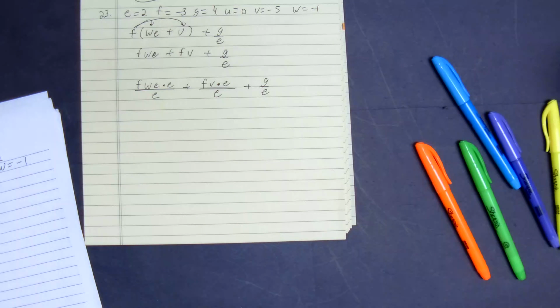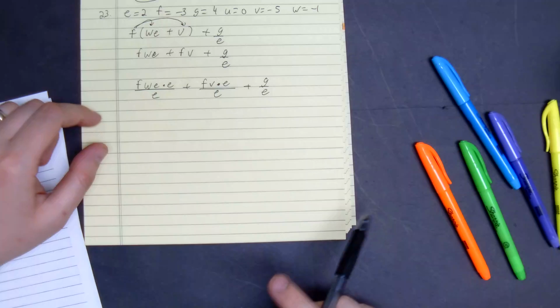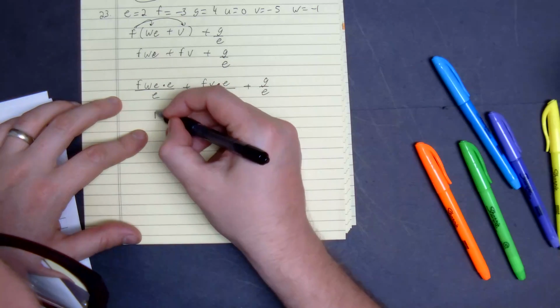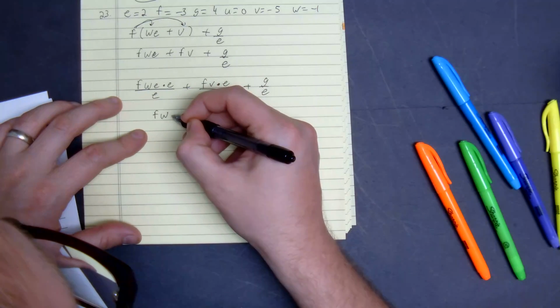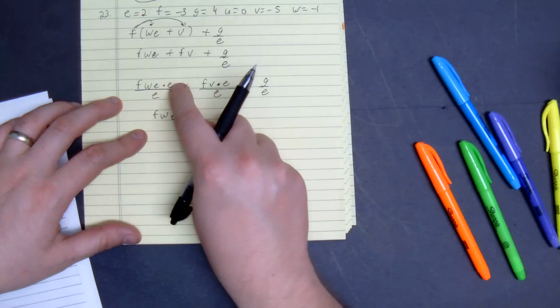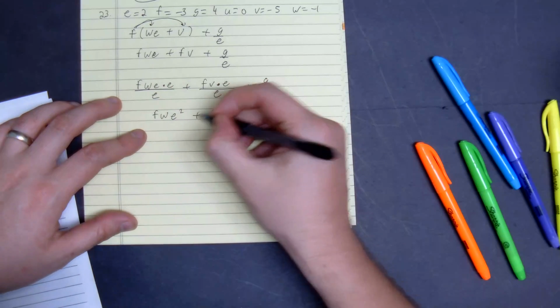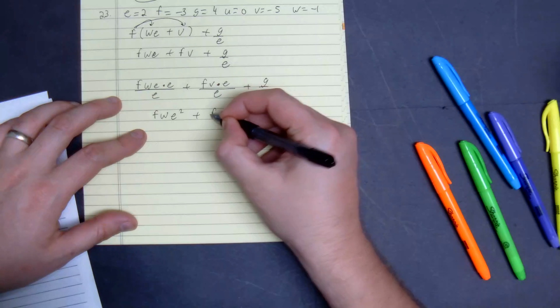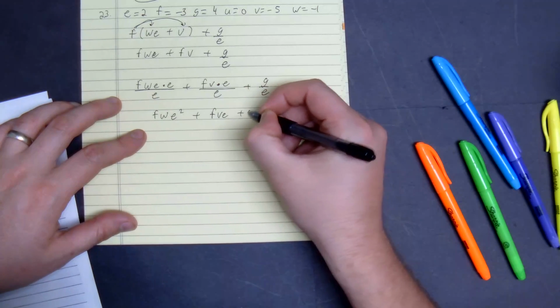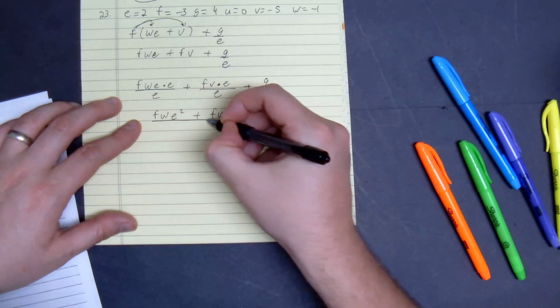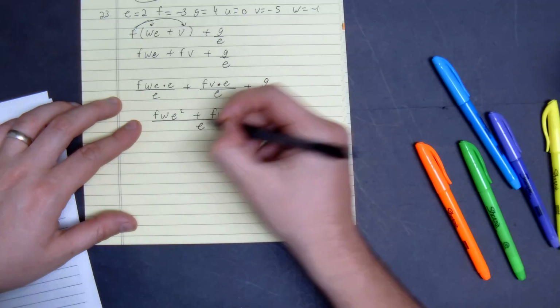So from here, we can make a common denominator of E. So we get FWE squared, because E times E is E squared. You add the exponents. Plus FVE, just keep the order, plus G, all divided by E.